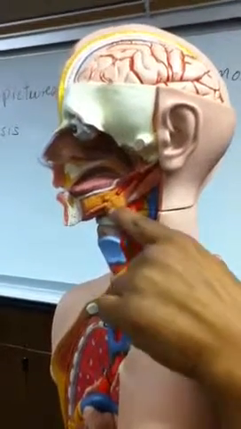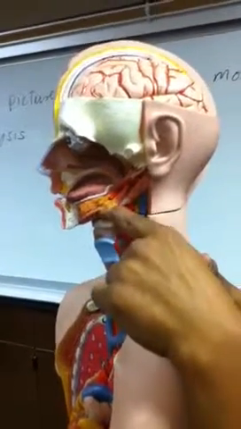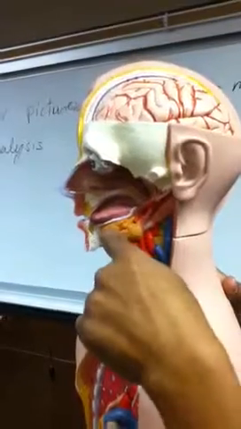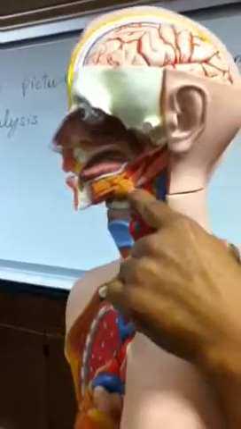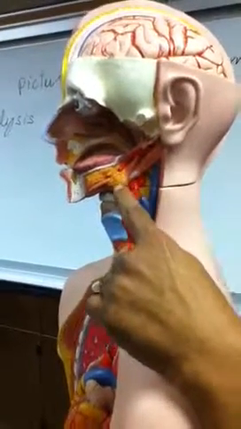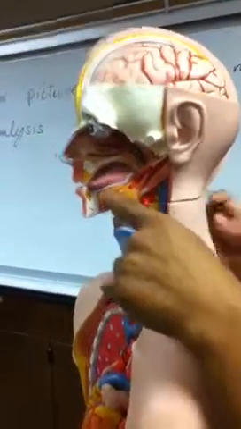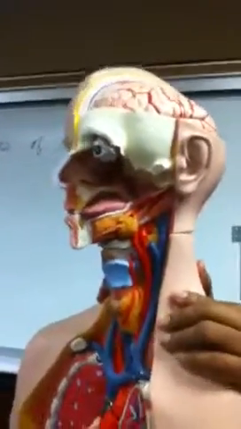Now at the base of the mouth, beneath the nasal cavity, in the oral cavity we have the sublingual gland, and this other gland we call the submandibular gland. These are salivary glands. They make saliva, which breaks down carbohydrates in the mouth. Okay.